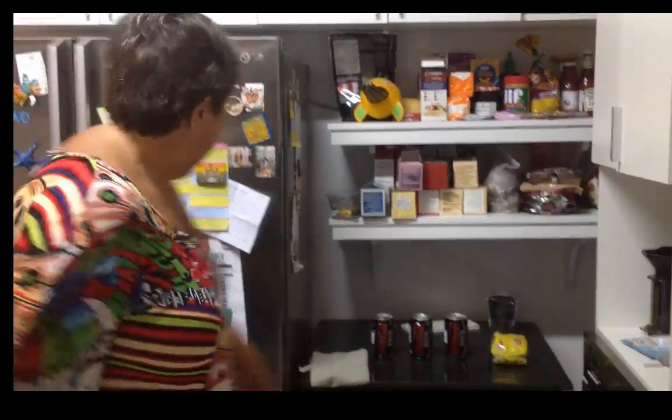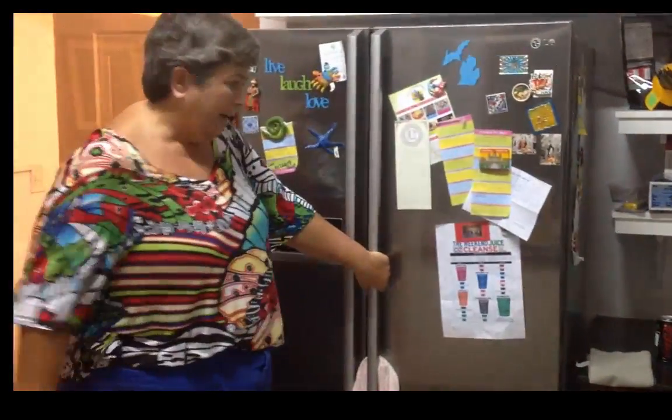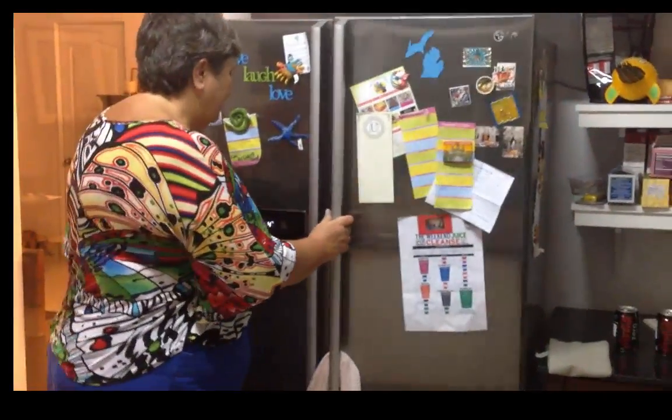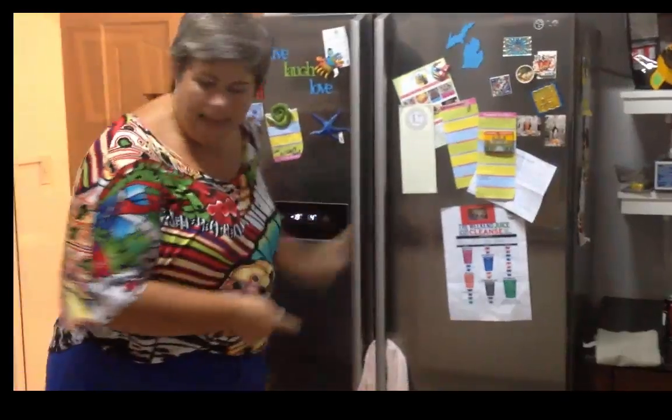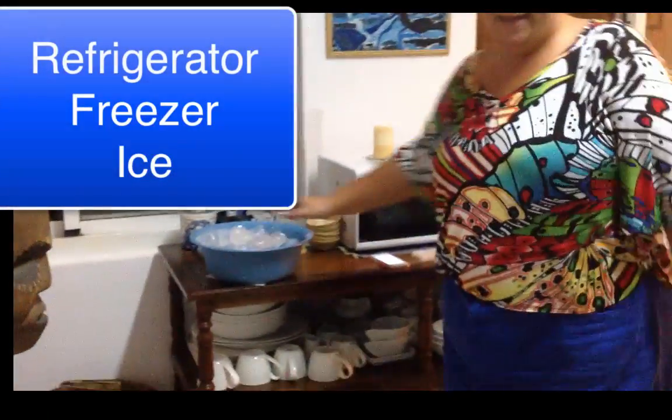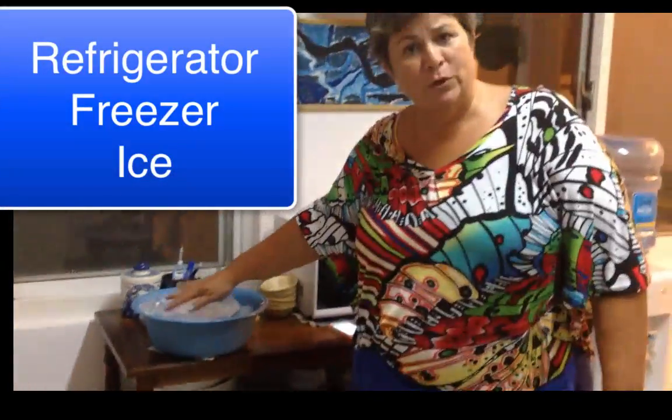So now I have to figure out what cooling methods I want to try and which one is best. I have 3 choices. I have the refrigerator that I can put one in, I have a freezer, and I also have some ice. I'm determined to find out which one of these methods is going to be the quickest.